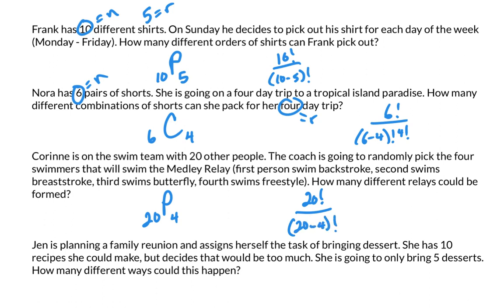Again, I just want to point out that what this would yield is just 20 times 19 times 18 times 17. It's just the 4 people picked for the strokes. That denominator is just what cuts us off 4 numbers down.